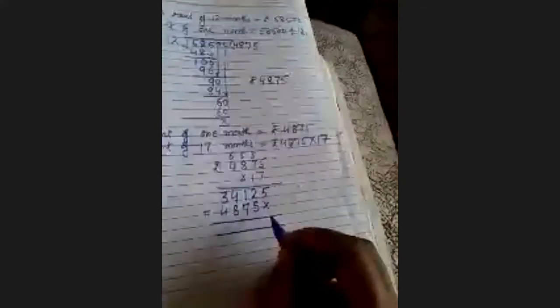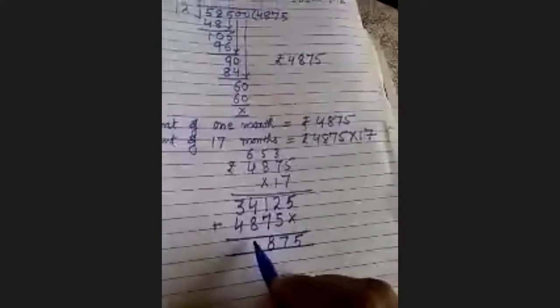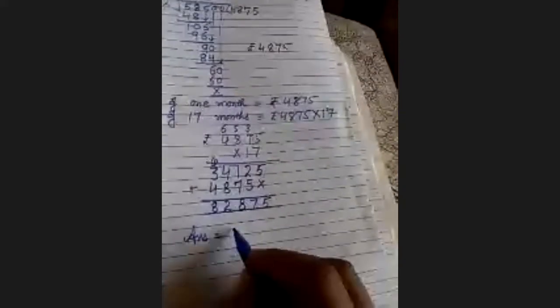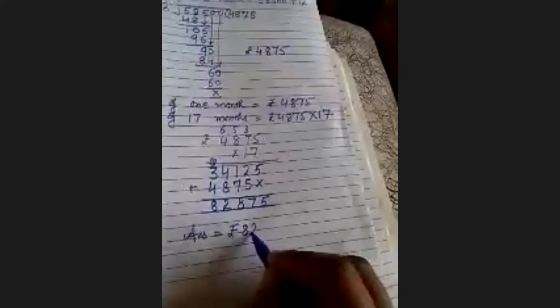Now add 5. 5 plus 2, 7. 7 plus 1, 8. And 8 plus 4, 12, 2. And 1. 4 plus 3, 7 or 8. So students, rent for 17 months is 82,875 rupees. Rent for 17 months is rupees 82,875. Clear, students?